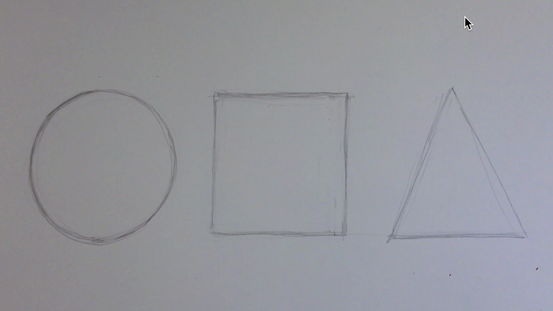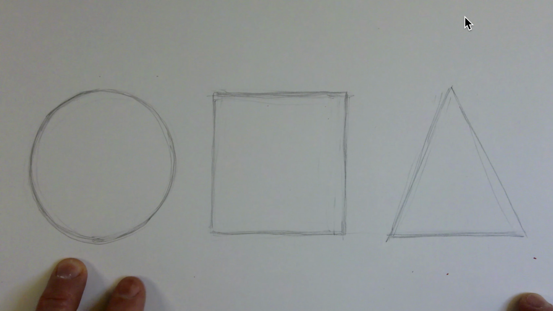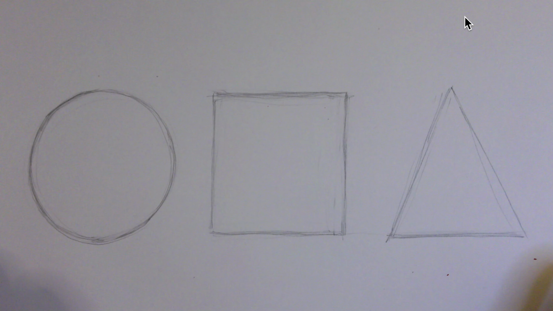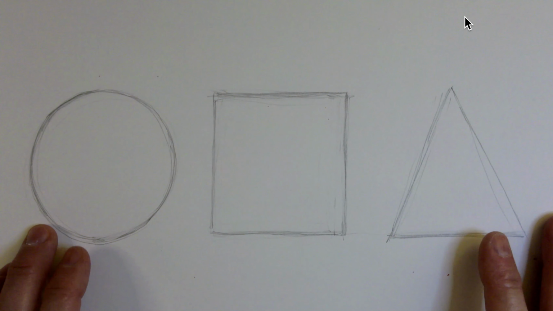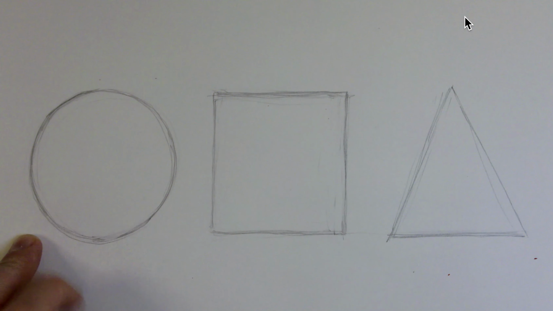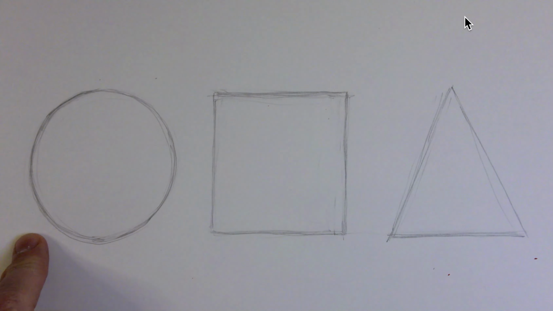So far, we've talked about the three basic primary geometric shapes, the circle, the square, and the triangle. And we talked a little bit about inscribed and circumscribed figures. Now I want to talk a little bit more about the relationship between the circle and the triangle and the square, and how you can use the square to find the center of the circle and to find the center of the base on the triangle.